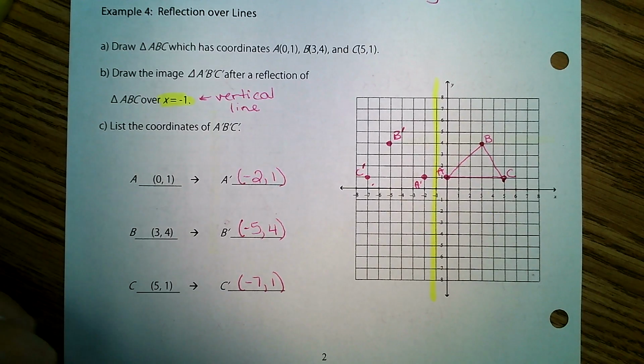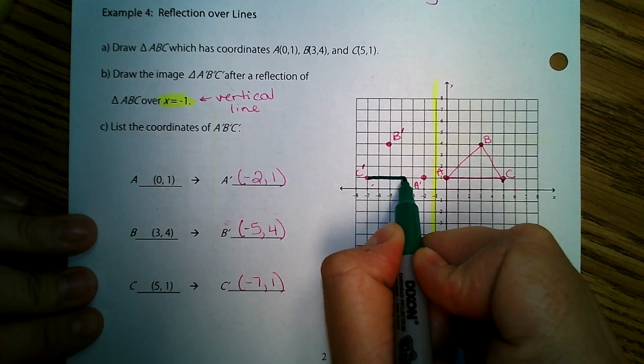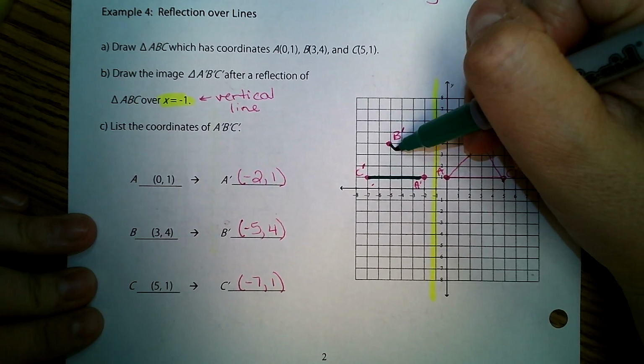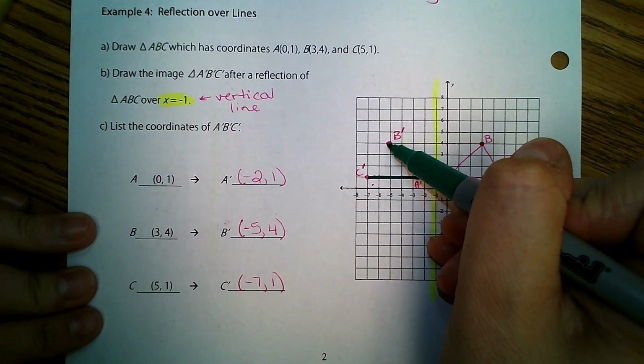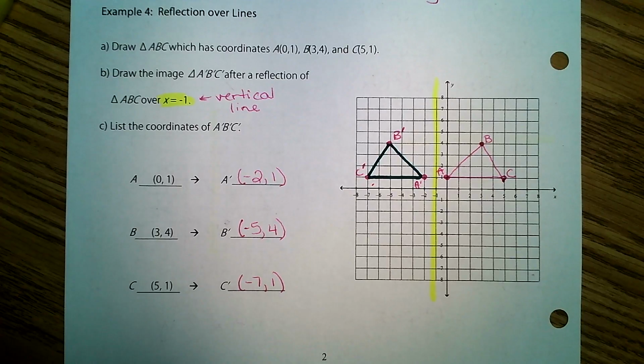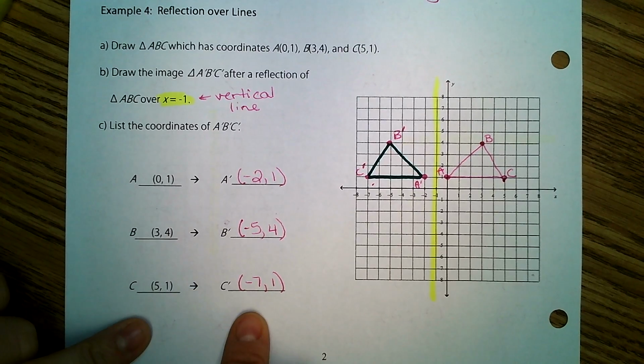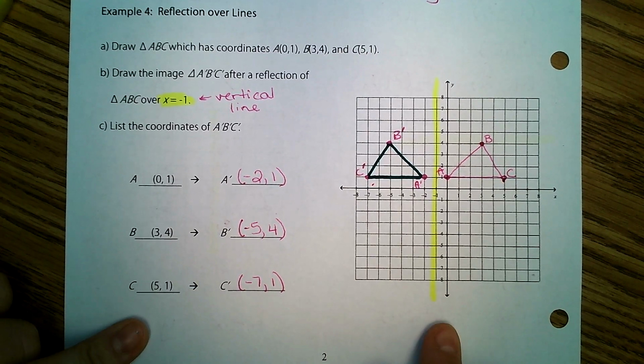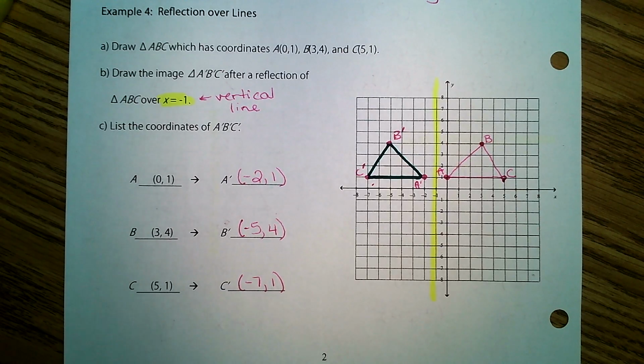When we connect these dots, we will see that we have a triangle that is congruent to the original, but has been reflected across this vertical line. There are no patterns here because this line is off center, so we're not going to write a general rule. Okay, let's do another example.